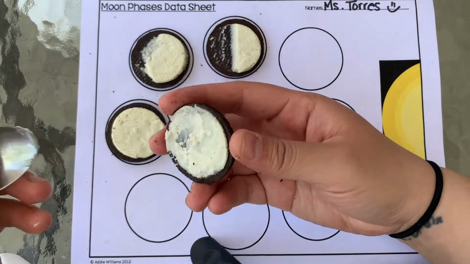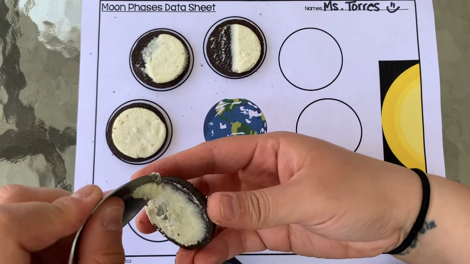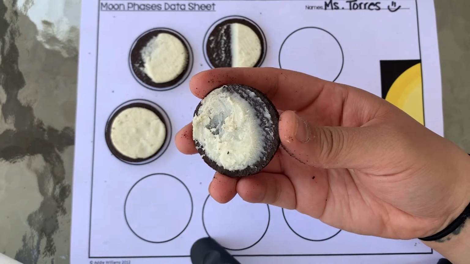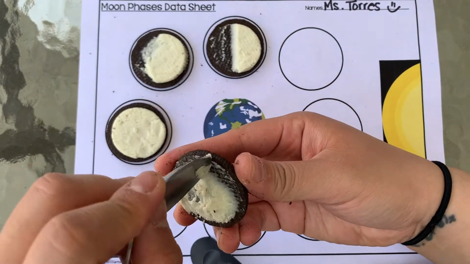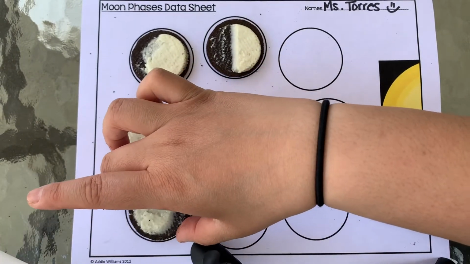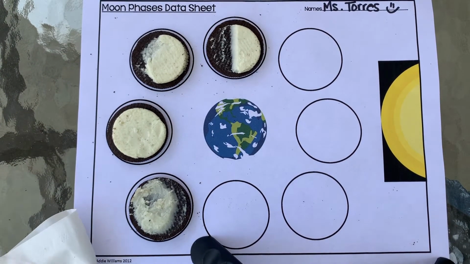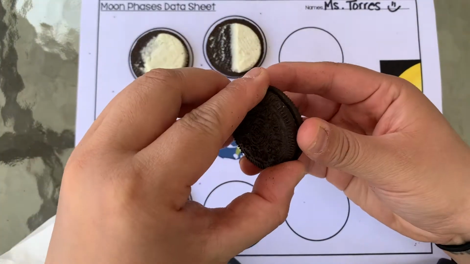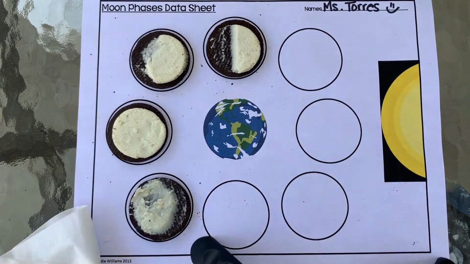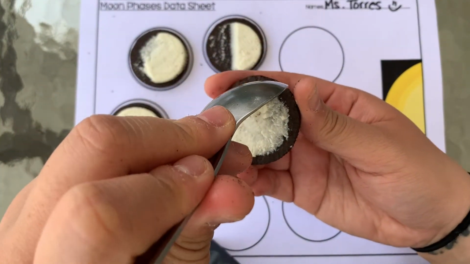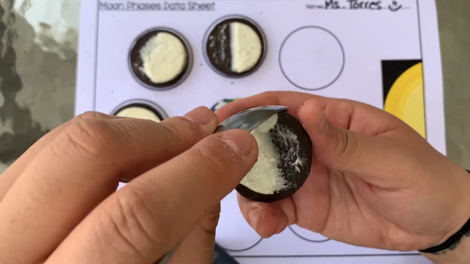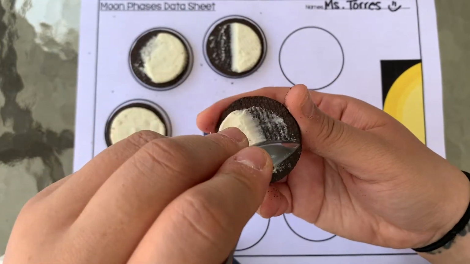Next up is my waning gibbous, so now I am going to make the cream filling smaller as it transitions to the next phase. Alright, now we're headed to the third quarter, so now my right side is going to be scraped off, and my left side is going to be lit.